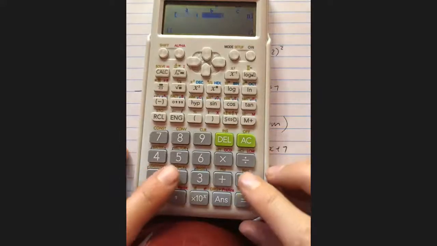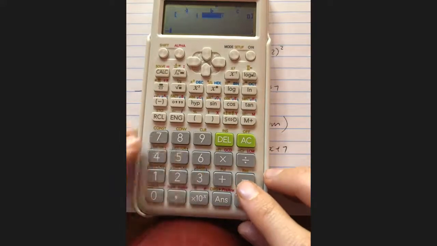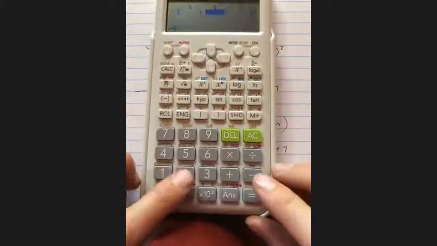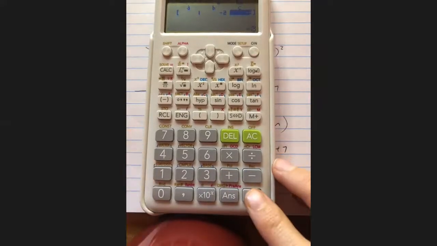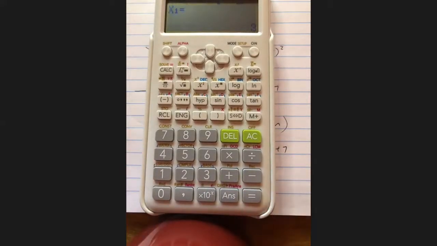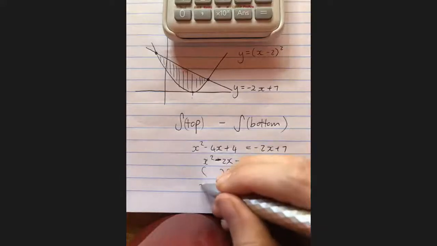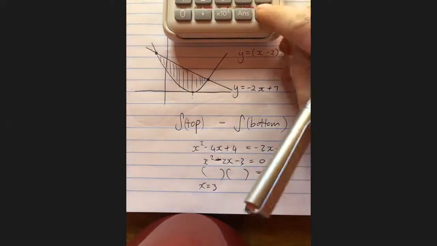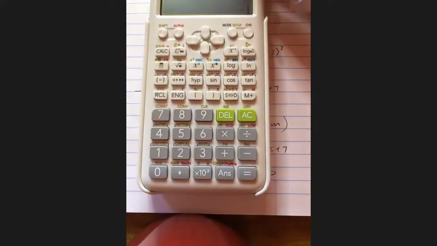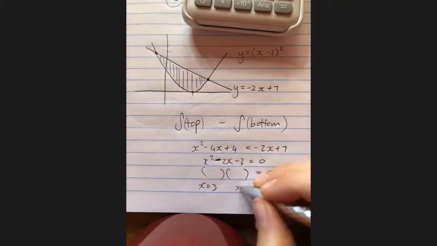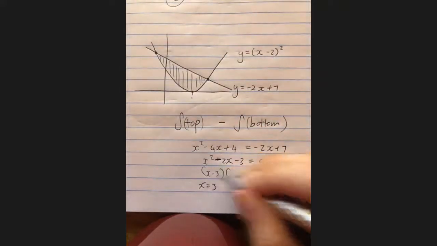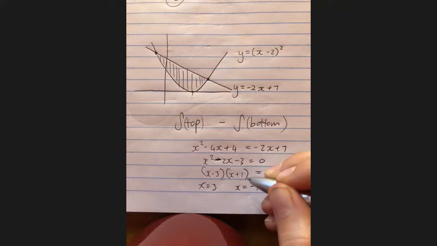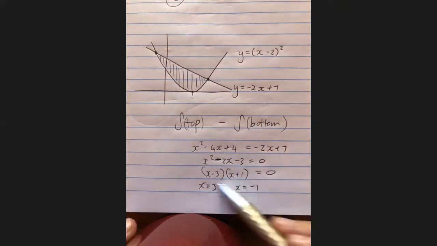1, equals negative, now I've got short-term memory loss, -2 and -3. So when you have that, it will give you the answers. So x equals 3. So I'm just going to write here x equals 3. The other answer I'm getting is x equals -1. Okay, so x equals -1. Just put them back in your brackets. Obviously change the sign, and for those of you that are old school, you could have done this the long way.